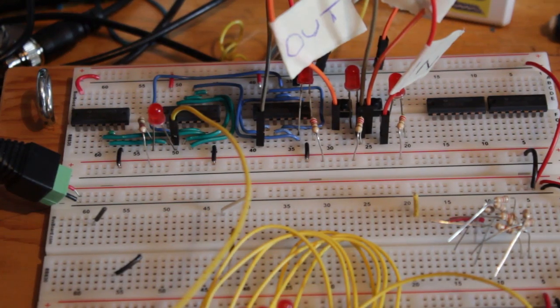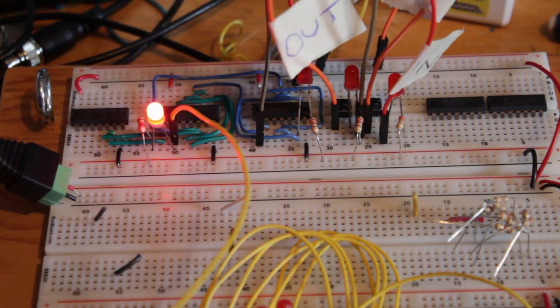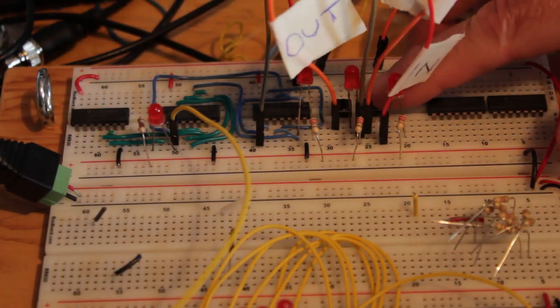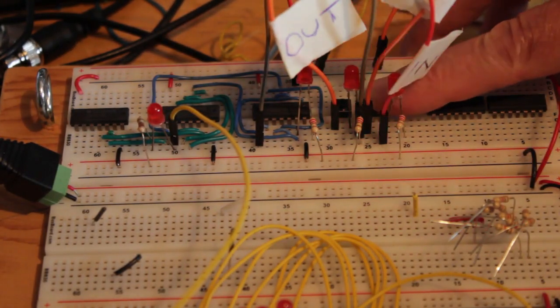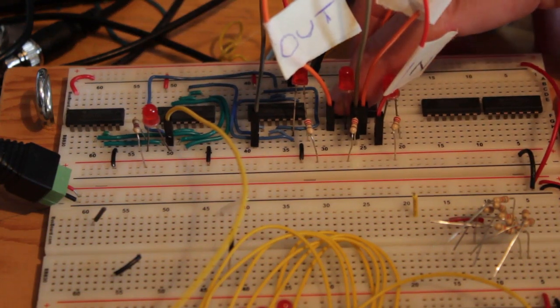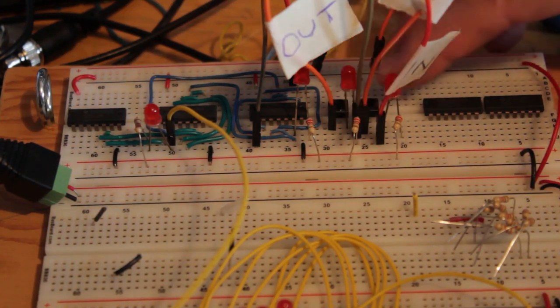Here's the clock. It's single state, push button at the moment. On, off, on, off. I have an input 1, 0, 1, 0, and I have a load enabled, load disabled.